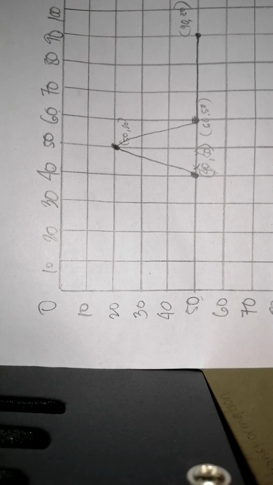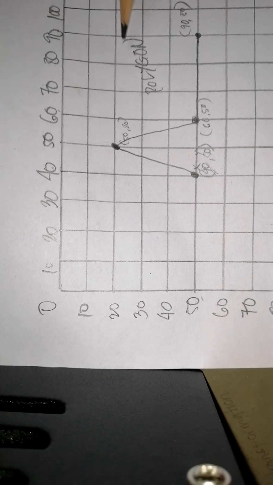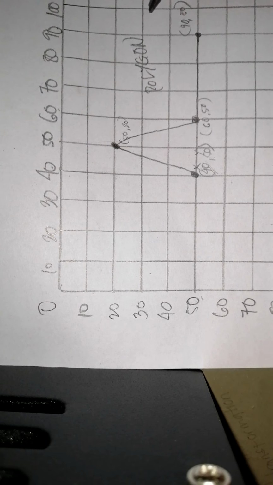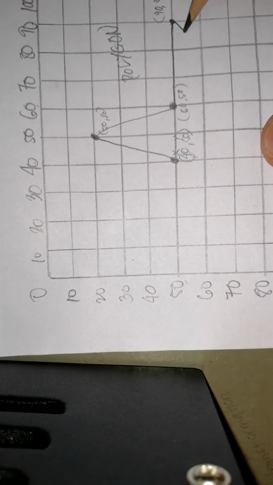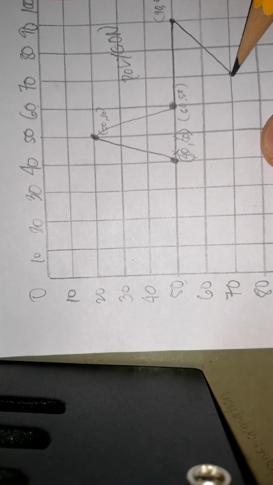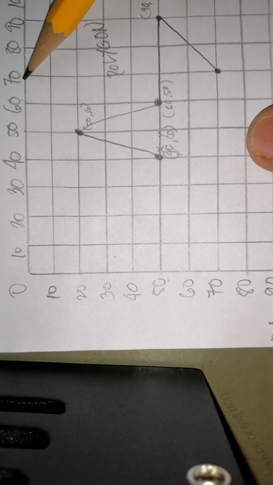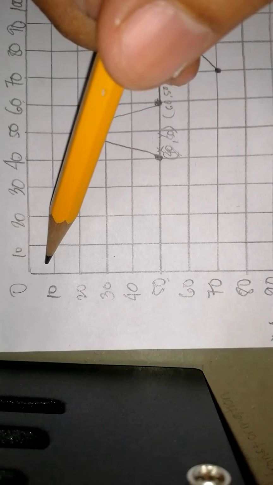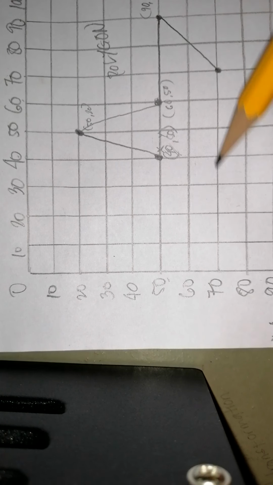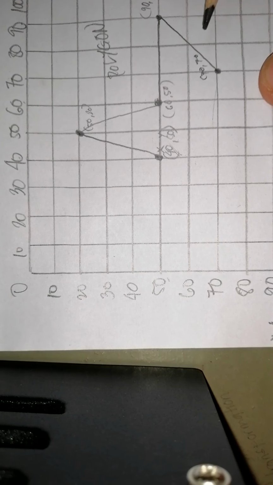By the way guys, what we are trying to create now is a polygon, since we don't have a star made of rectangles. Next, here is our next point. From this point, we have 70 for the x, which is our horizontal, and 70 for the y, which is our vertical. So 70 for the x and 70 for the y.